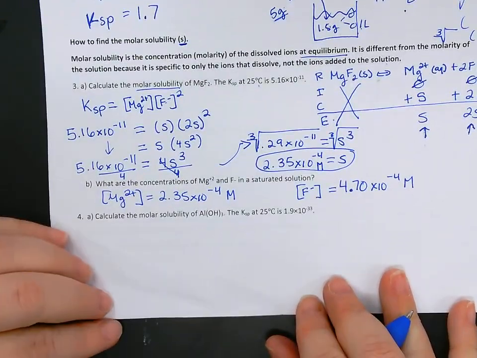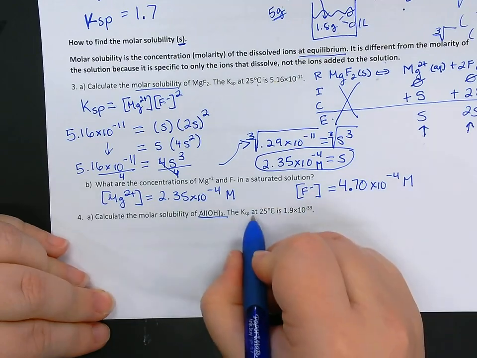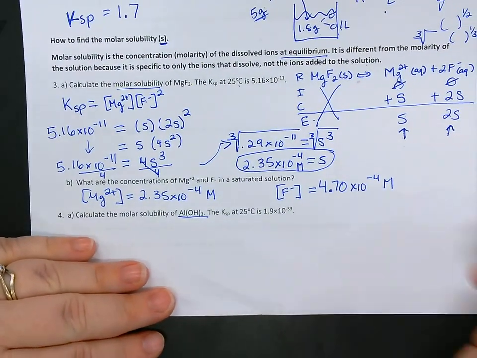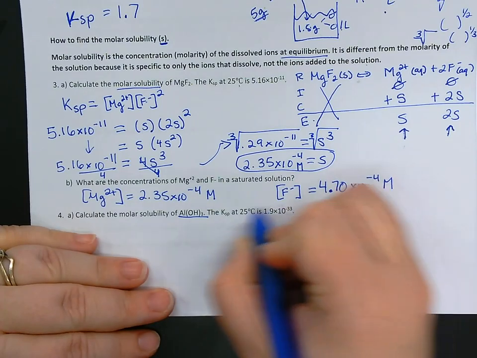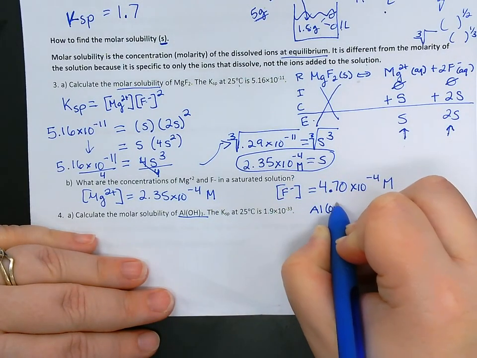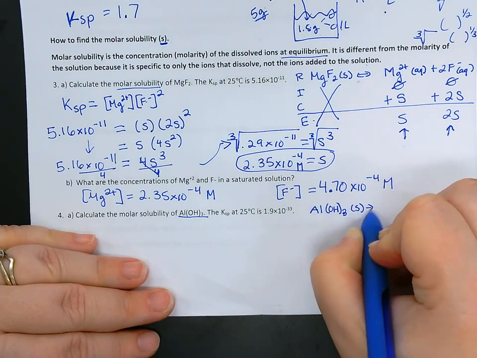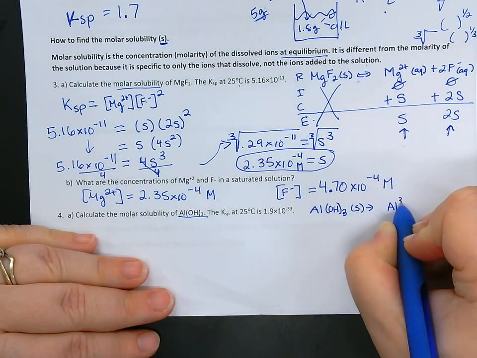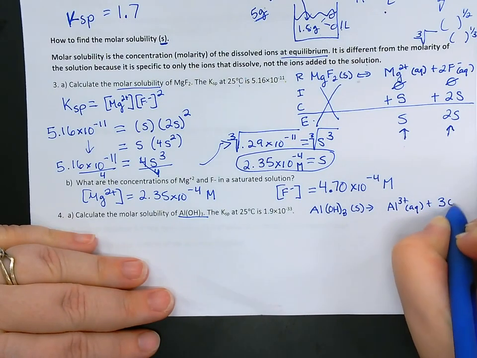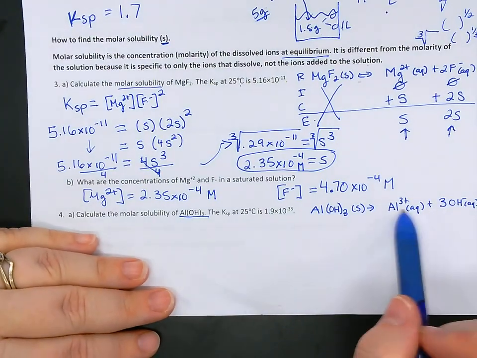Okay, let's look at another one. So calculate the molar solubility of aluminum hydroxide. It gives us our KSP. So we're going to try another one. So a couple things we can always do. We can always write the reaction of how this breaks apart. So we get aluminum, which has a 3+ charge, and we get 3 hydroxides that are negative. Okay, so this is a 1 to 3 ratio.